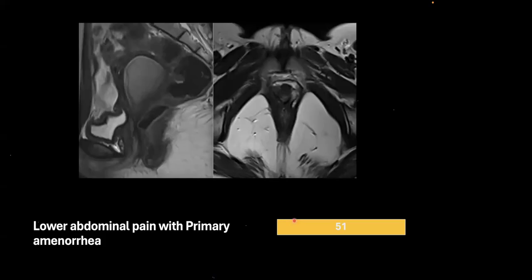Brief history. Primary amenorrhea with lower abdominal pain. Yeah, Tamil, you are quite close, but can you see the vaginal canal properly?